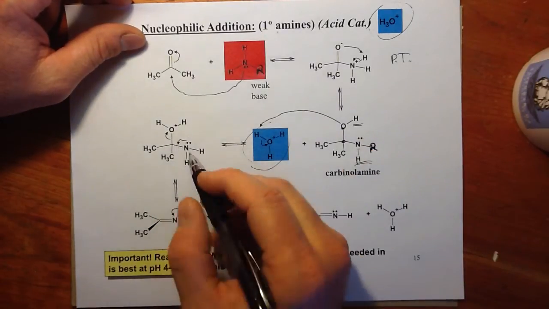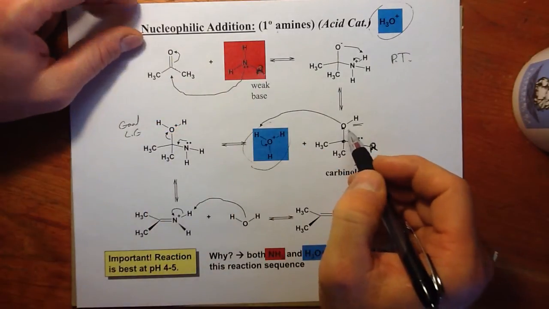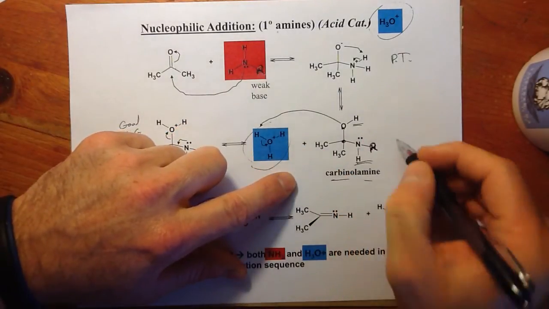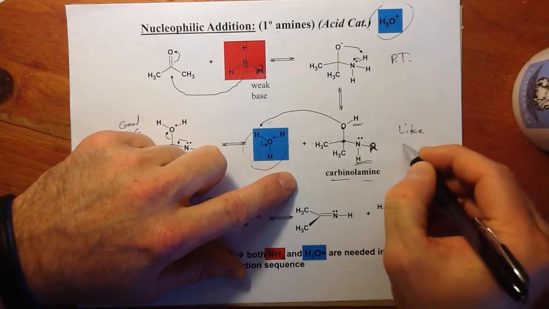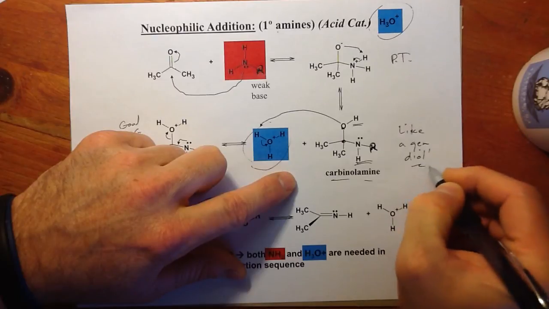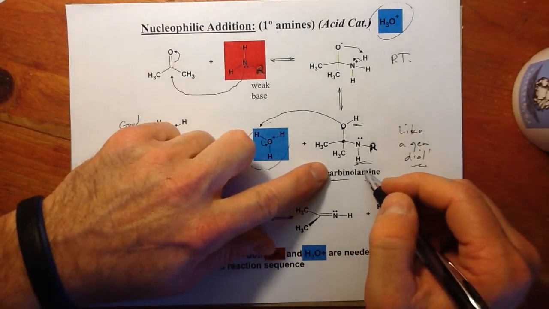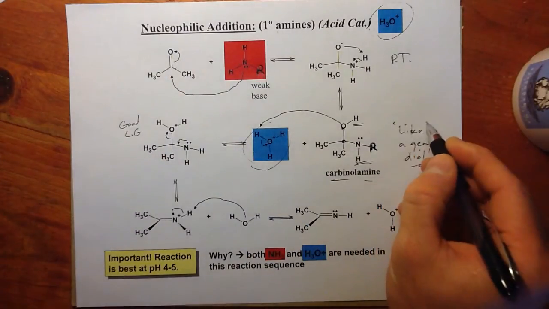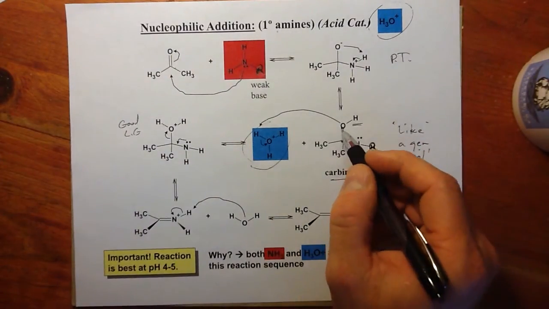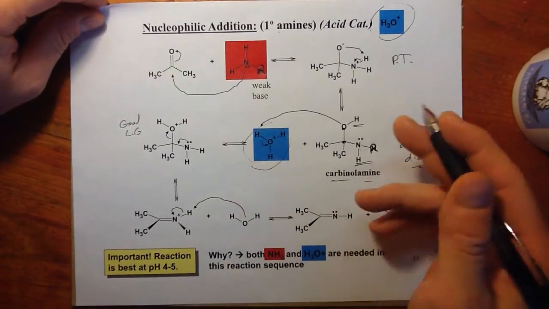So if we do that, we have a good leaving group with the OH in this carbonyl amine, which is like a gem diol, and it's what we've seen before. It's just like the gem diol, addition of water to a ketone. Well, this is addition of amine to a ketone, so it has the same instability. But we can protonate this oxygen just like we did with the gem diol-like structures for alcohols, the hemiacetals.